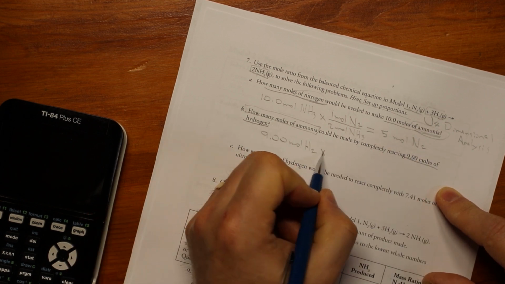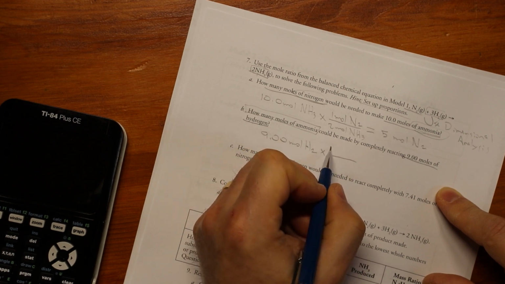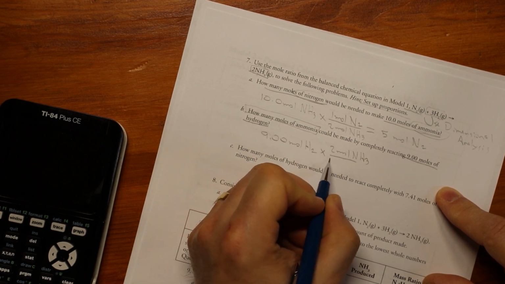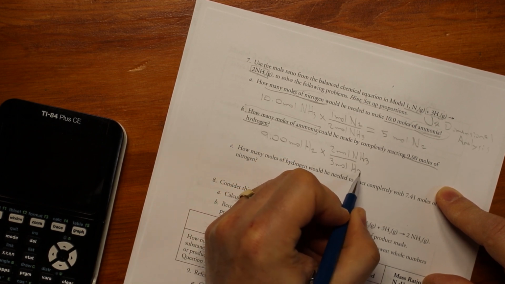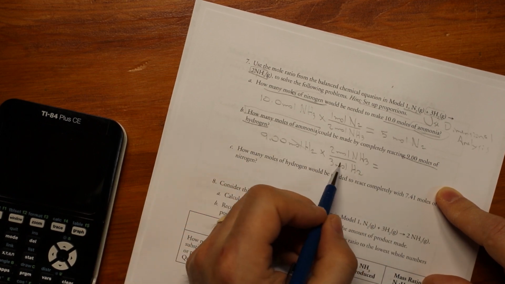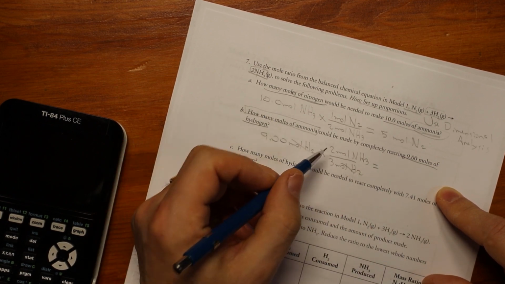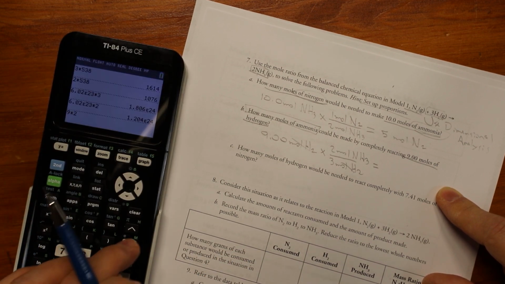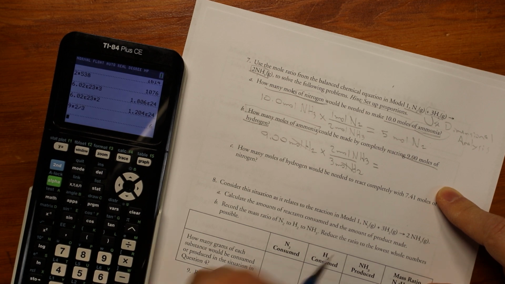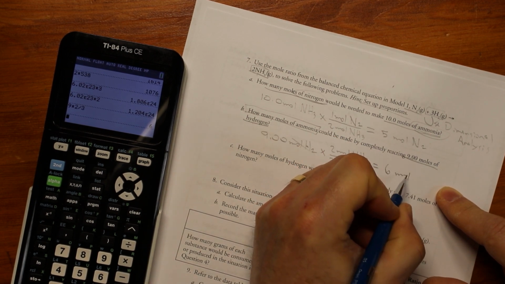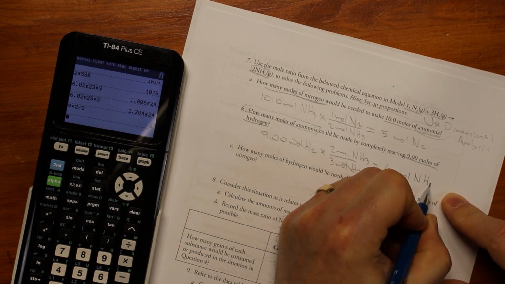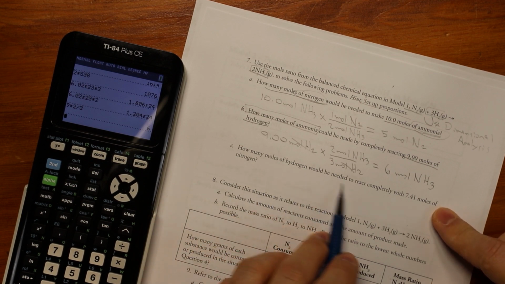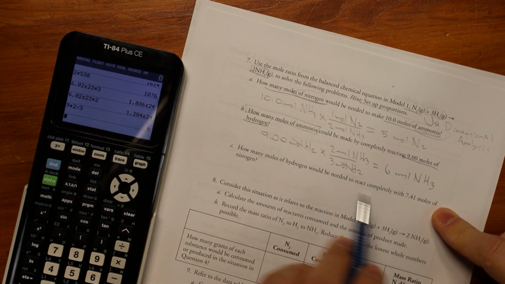In this case, there are 2 moles of NH3 for every 3 moles of hydrogen, right? So my moles of hydrogen cancel out. 9 times 2 divided by 3 is 6 moles of ammonia. Okay? How many moles of hydrogen would be needed to react completely with 7.41 moles of nitrogen?